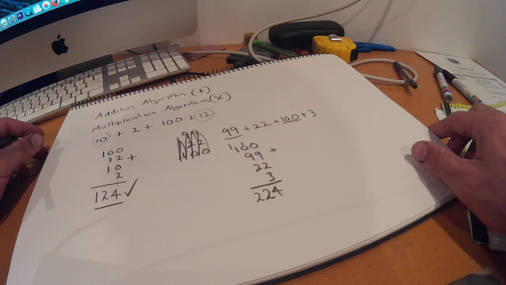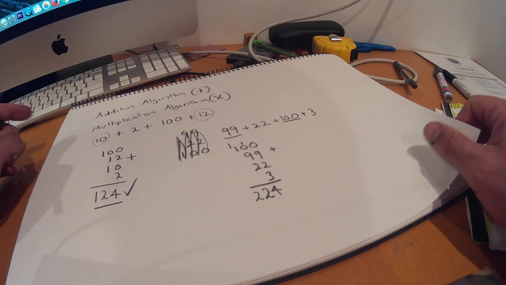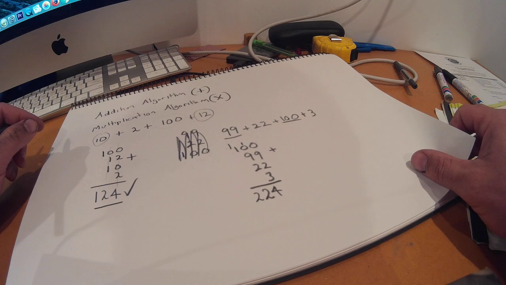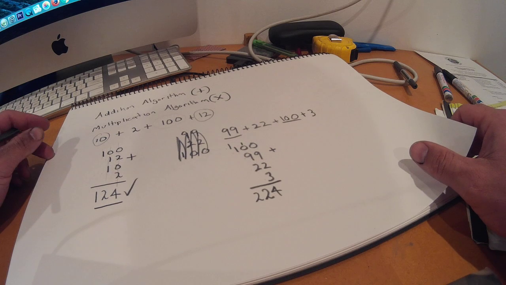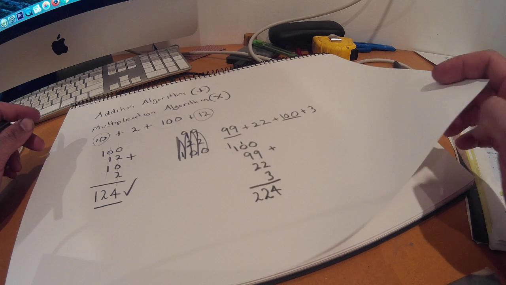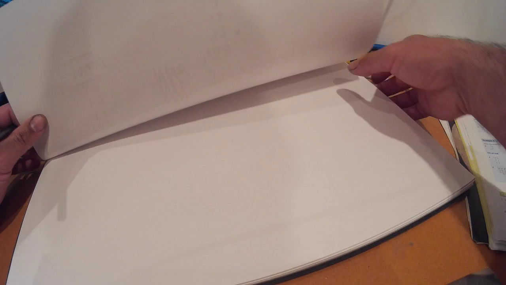I'm just going to quickly show you the multiplication algorithm for a 1-digit multiplication, a 2-digit multiplication, and a 3-digit multiplication. Okay, so it seems complex. I don't think it's complex. You just need to practice it. It's like anything, with practice, you will get better. So multiplication.